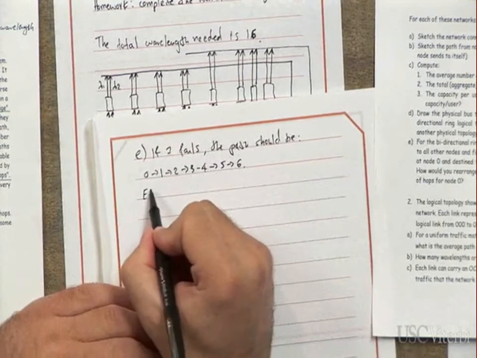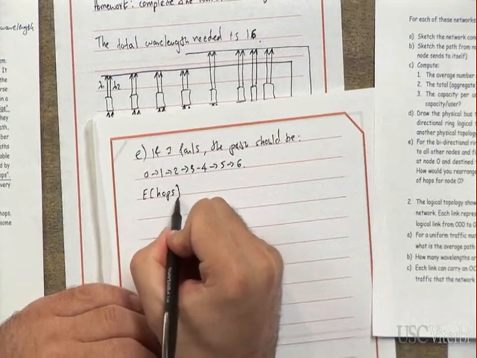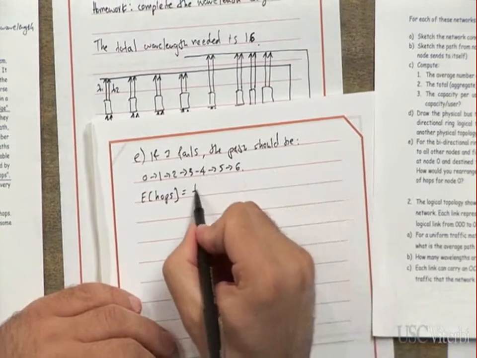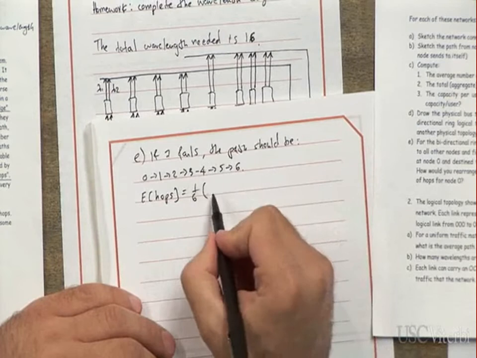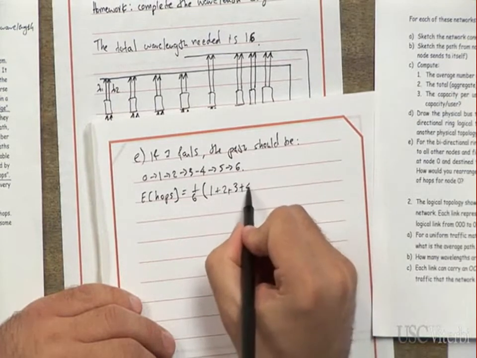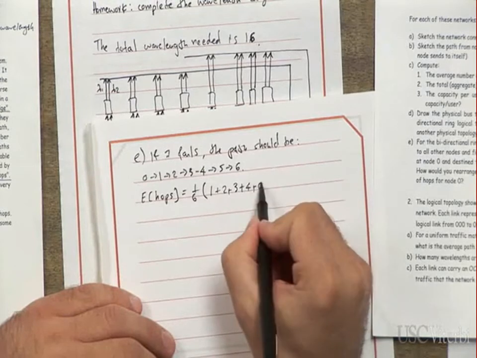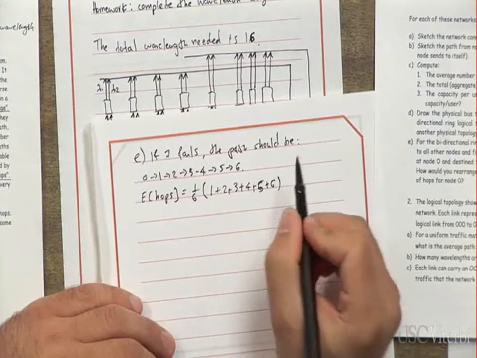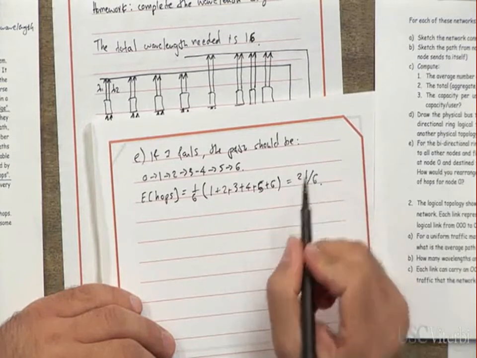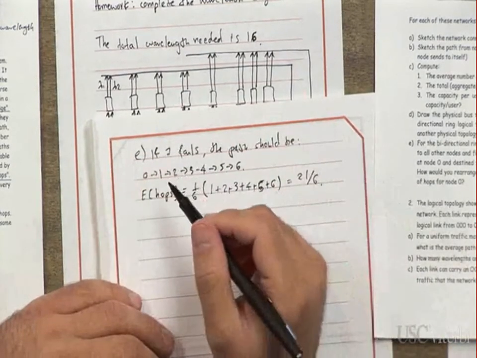In this case, what is the expected number of hops? We have 6 destinations and 1 plus 2 plus 3 plus 4 plus 5 plus 6. Do you agree? 21 over 6, because we have only one way to go.